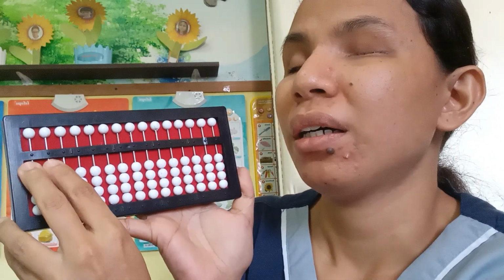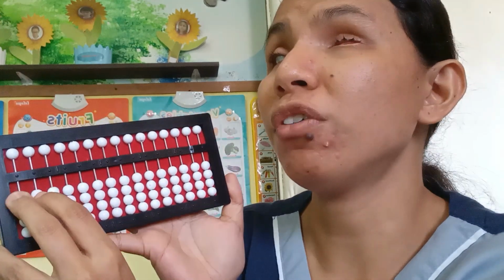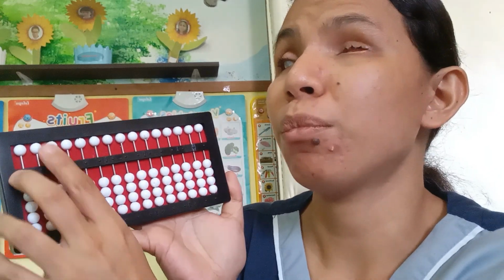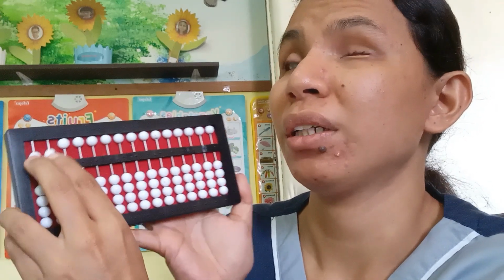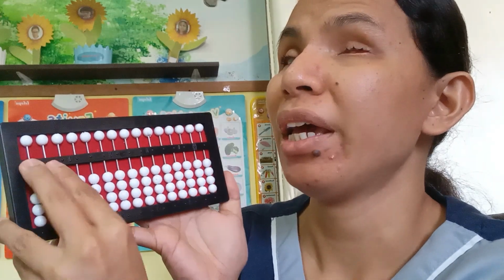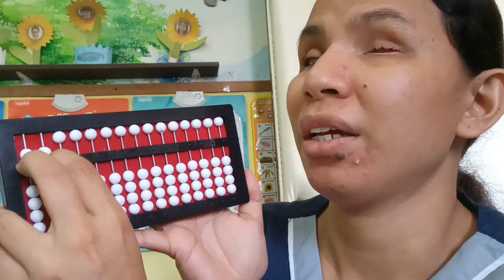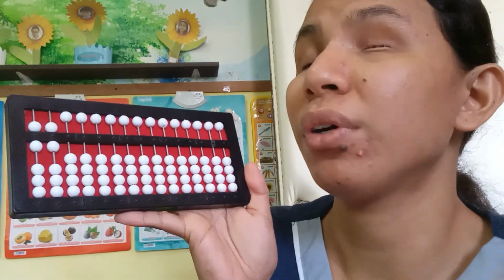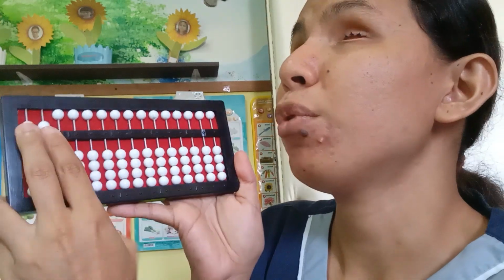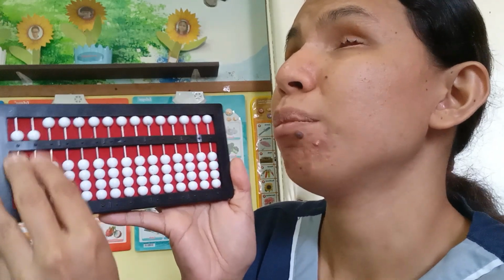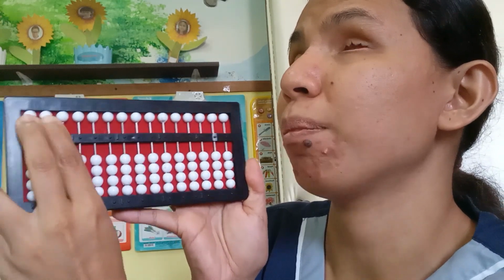Set. When we say set, move the lower beads going up, and move the upper beads going down. That is set. And when we say clear, move the lower beads going down and move the upper beads going up.